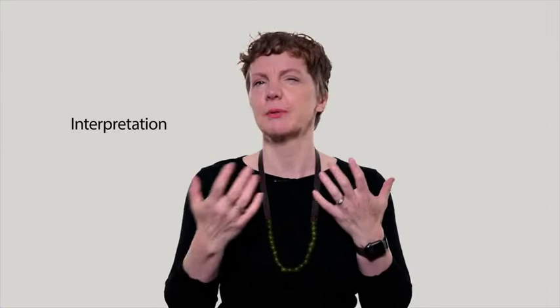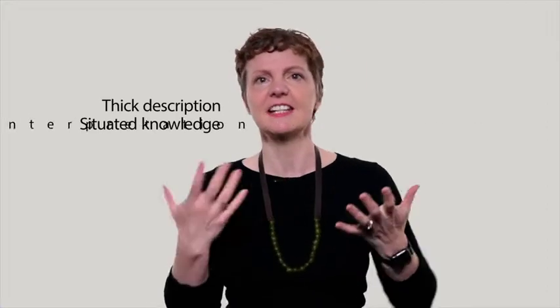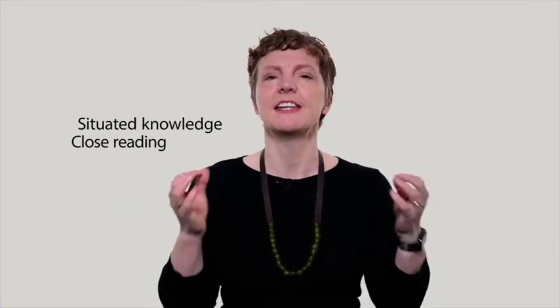Qualitative research methods acknowledge that. Interpretation, thick description, situated knowledge, close reading, these are some of the words we use to describe those qualitative approaches. It's time to figure out how to use machine learning to support qualitative research.